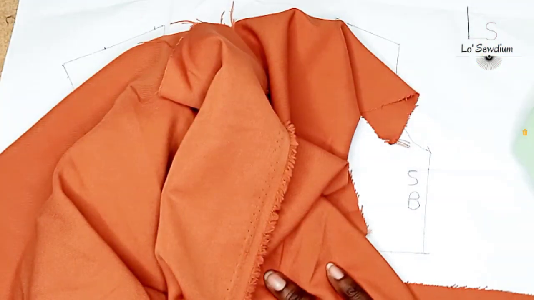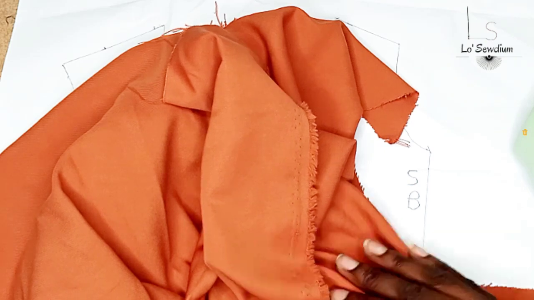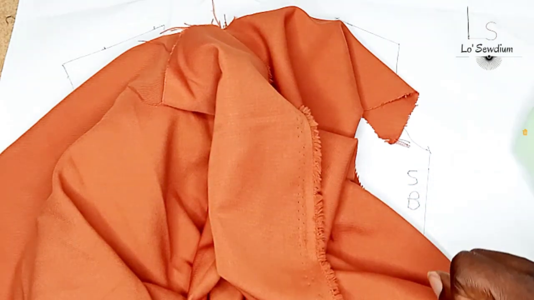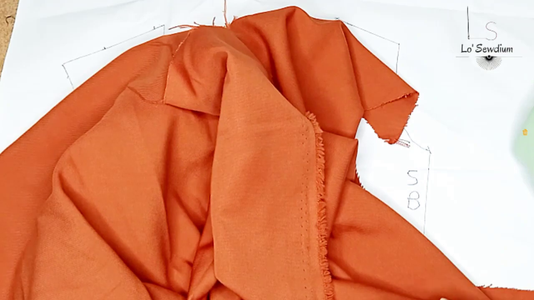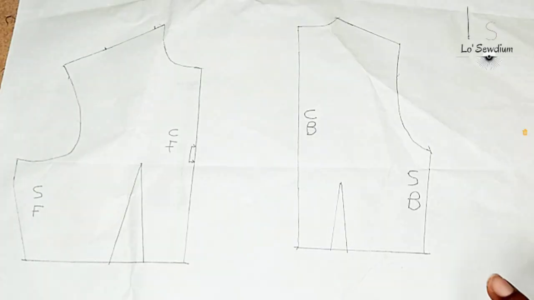Those are the directions of grains, the direction of the thread. And these directions actually matter when placing your pattern on the fabric. They help in determining how your fabric is going to behave, or how your garment is going to relax on your body, or how it's going to stay fitted on your body.